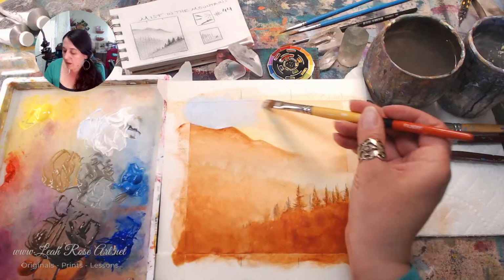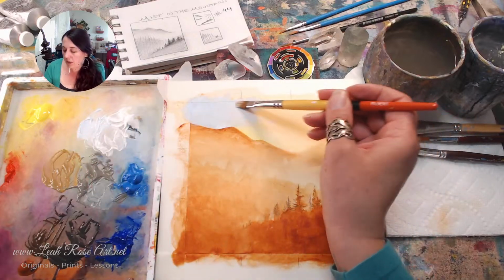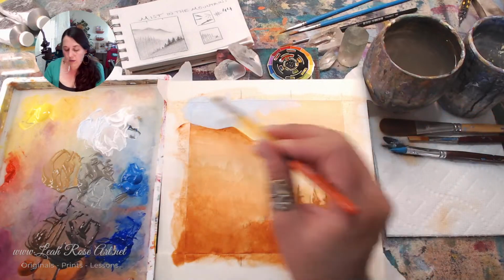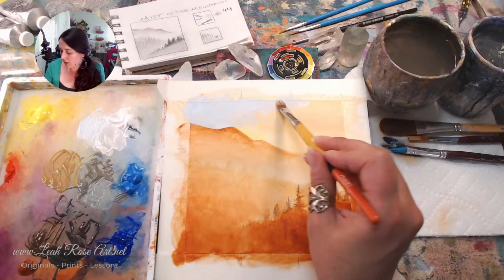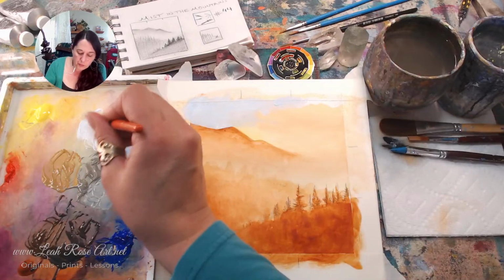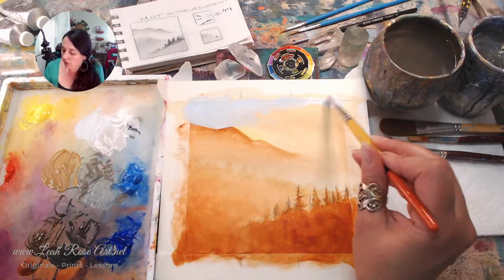And I'm going to take this color and I'm just going to go above the top, on the top edge. Kind of disappearing up into that top right corner.